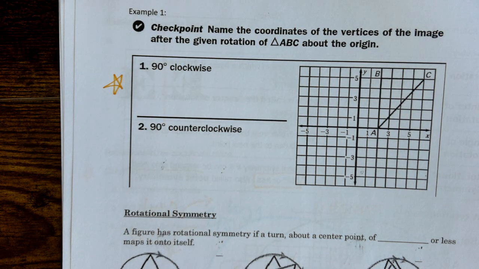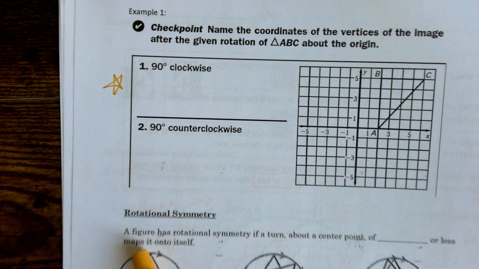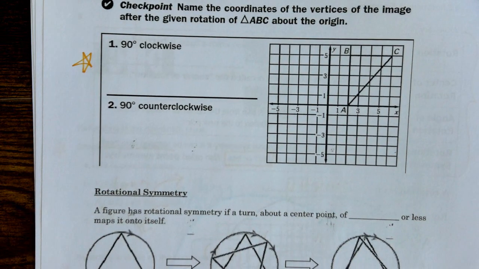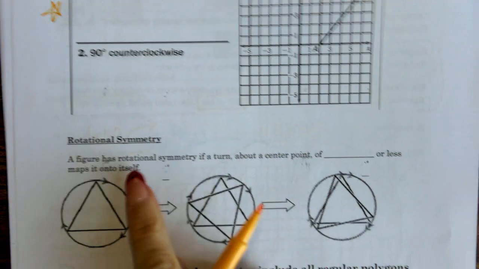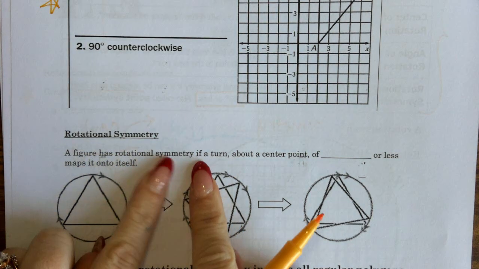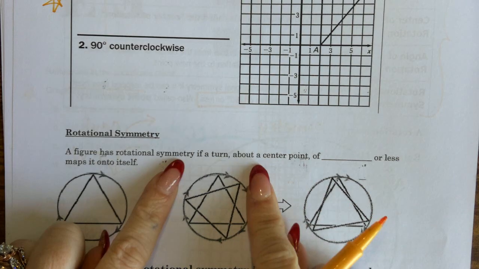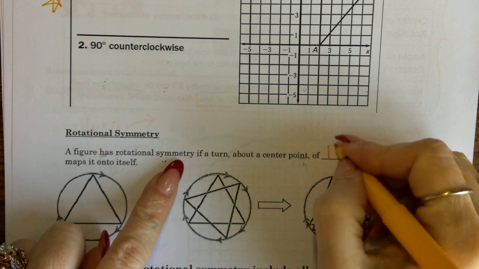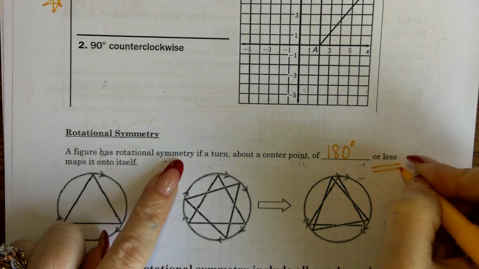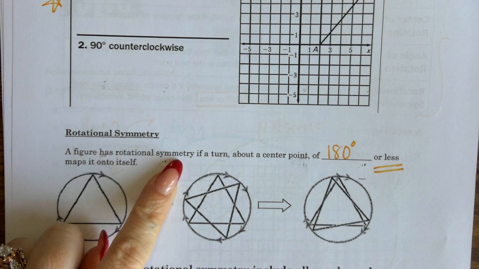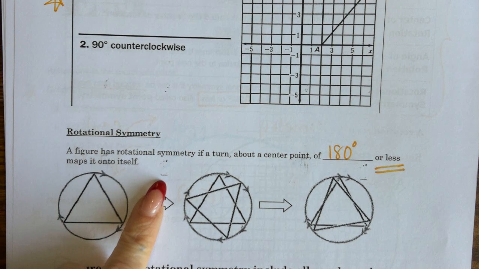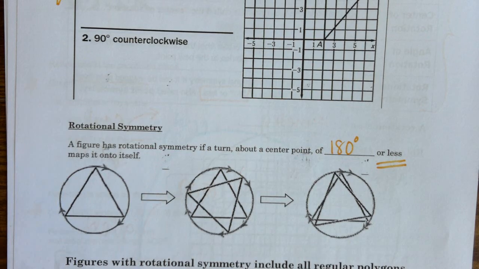Okay, just a quick review. We already said this. I'm going to say it one more time. A figure has rotational symmetry if a turn around a point, whatever point, of 180 degrees or less. So we said that on the first page, and then we did other stuff, and now we're bringing it back. We got to understand what that means.